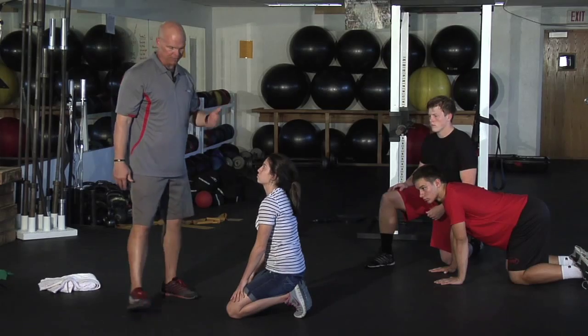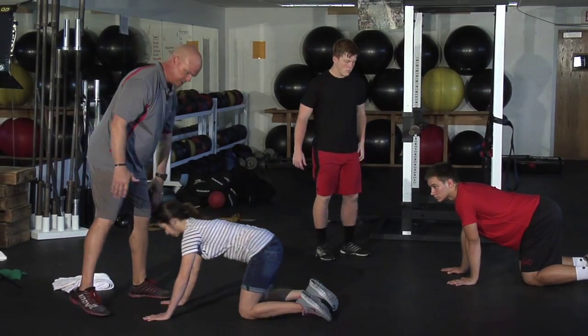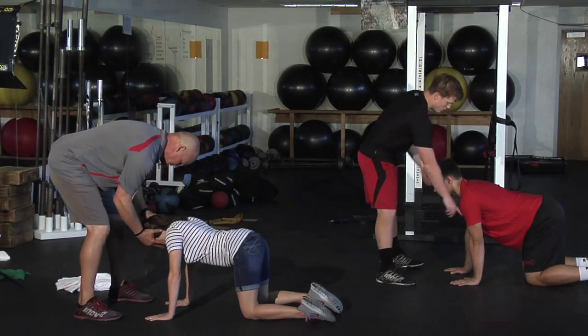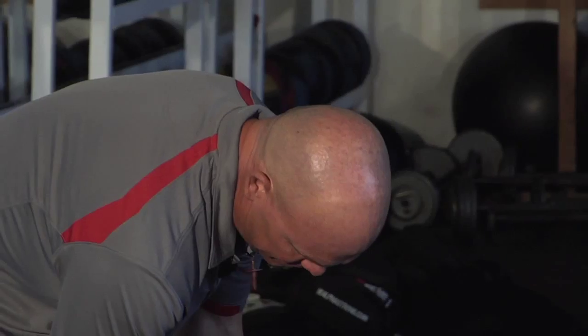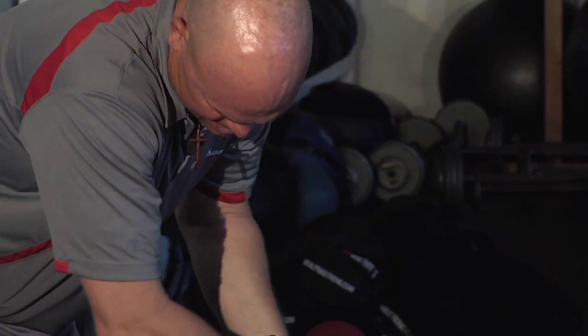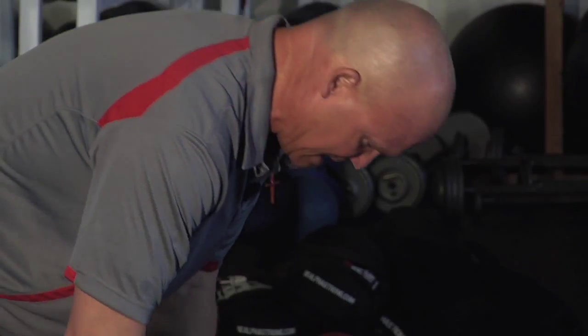And then the next one after that would be more of a diagonal pattern. And for her, what I'm going to do is I'm going to go ahead and control this. Go ahead and go down. So now I'm going to go ahead and chin tuck you to your opposite shoulder. And then what I want you to do is raise your chin to the opposite shoulder. Okay, you have that? Here we go.